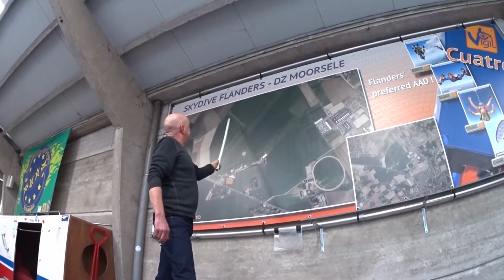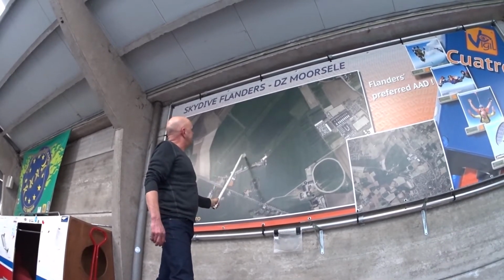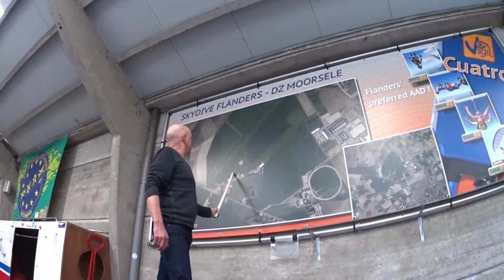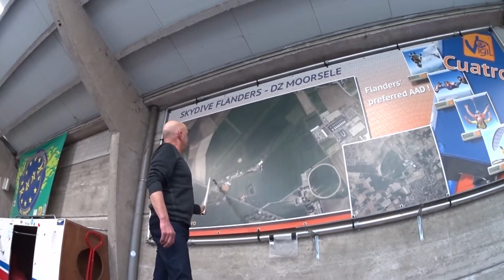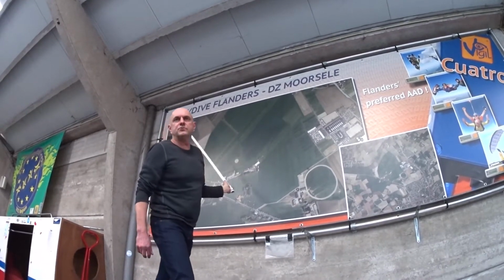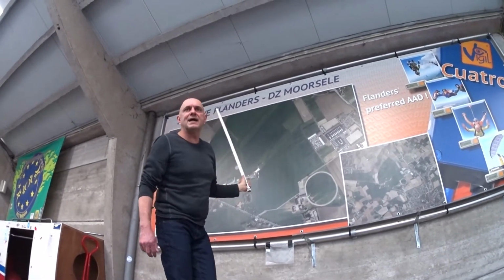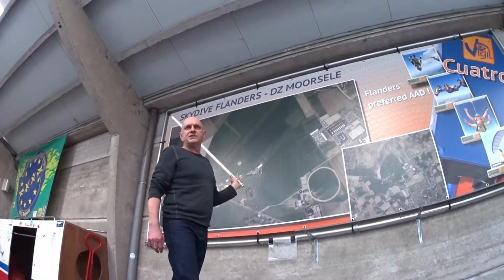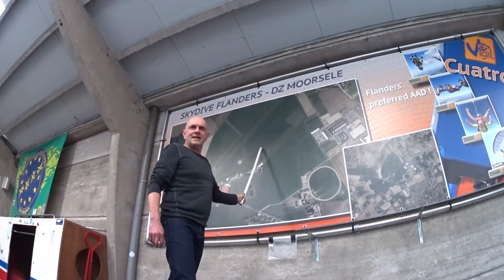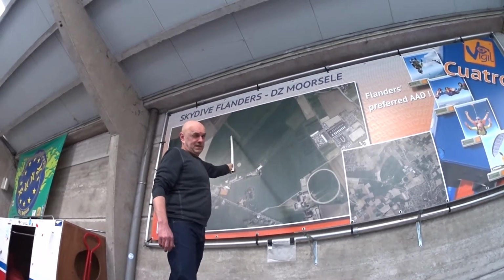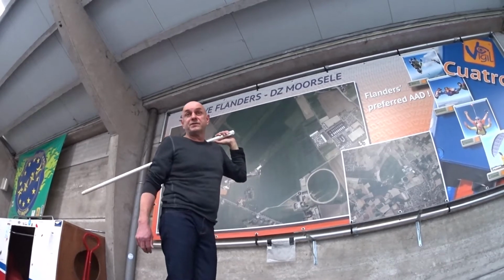The difference between A and B is that in the B zone, we have an arrow. The arrow points either that way or that way. In the B zone, we only land according to the arrow. We're not going to land into the wind. That's the difference between A and B zone. If you're not comfortable landing like the arrow here, you can always go to the A zone and fly your circuit over there. No problem.